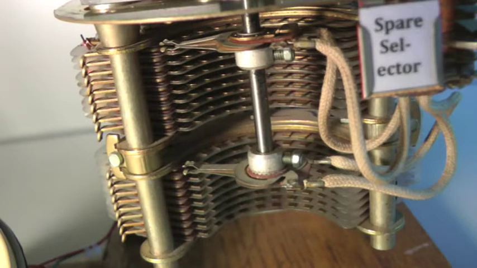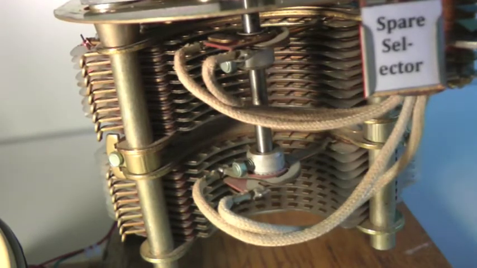So let's watch the rotary hunting action of the shaft and wipers. The selector rotary hunted and found an idle circuit on the 10th position. The selector now seizes the idle circuit, throughputs the calling line to this circuit, and stabilizes into its connected stage. The next digit dialed is processed by the newly seized circuit.